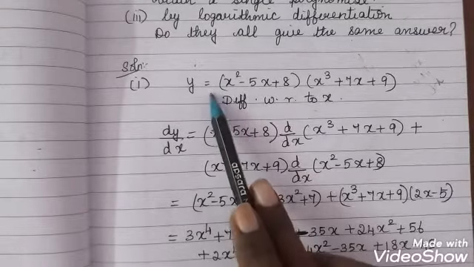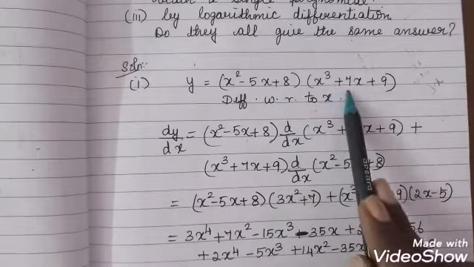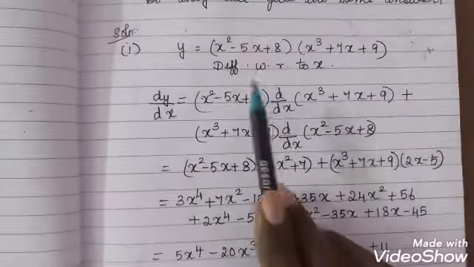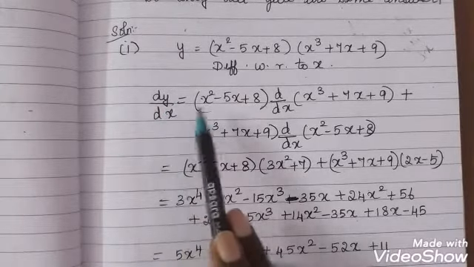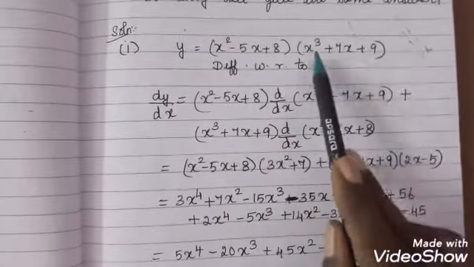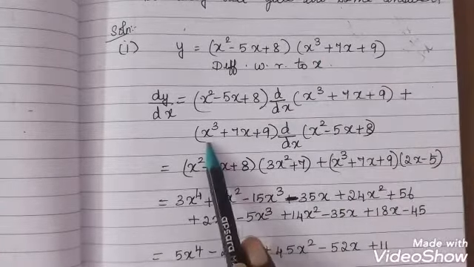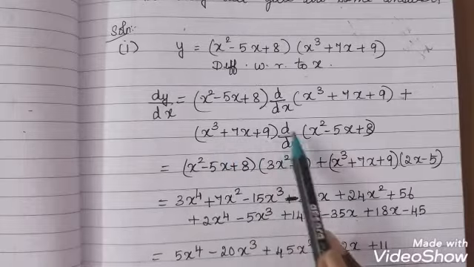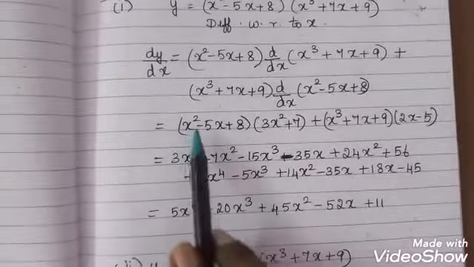So first one by using the product rule. You all know what's a product rule here. Y equal to x squared minus 5x plus 8 into x cube plus 7x plus 9 you get. So, differentiating it with respect to x, what will you get? Dy by dx is equal to, it is x squared minus 5x plus 8 into d by dx of this function plus this into, that is your x cube plus 7x plus 9 into d by dx of x squared minus 5x plus 8. So, what will you get here?